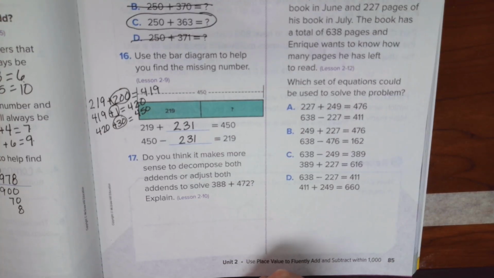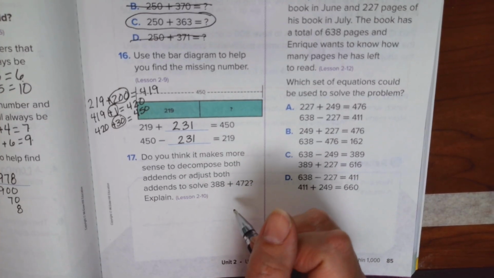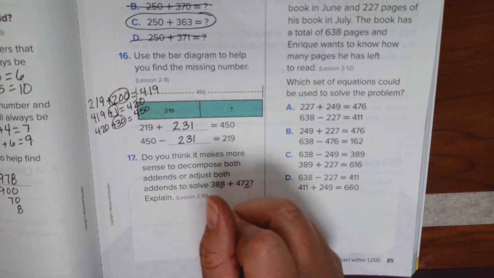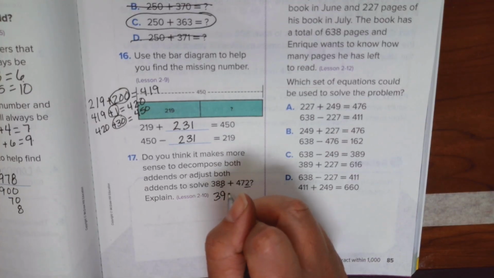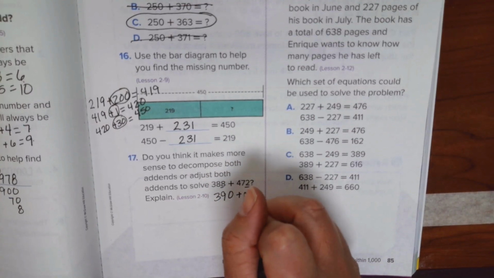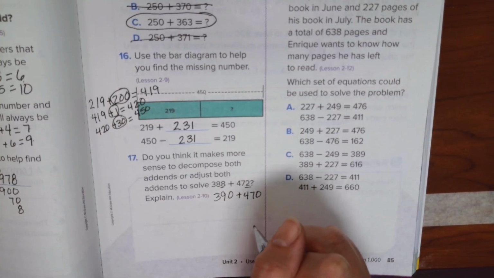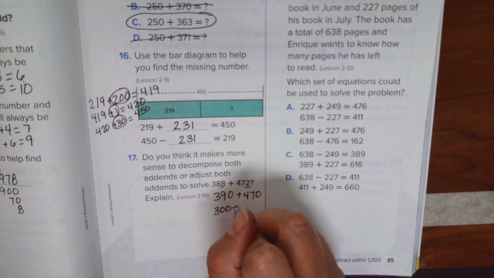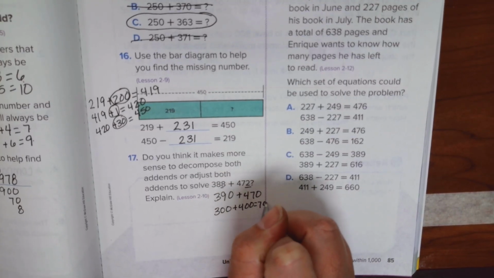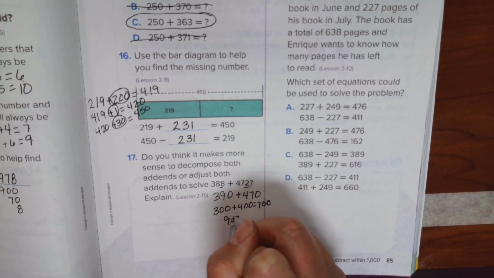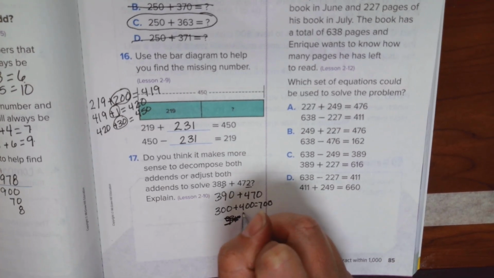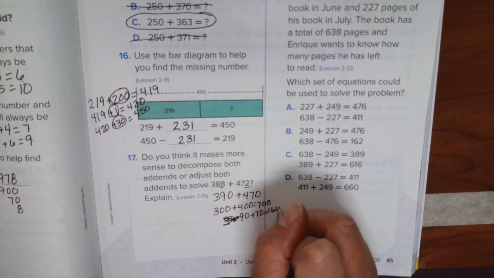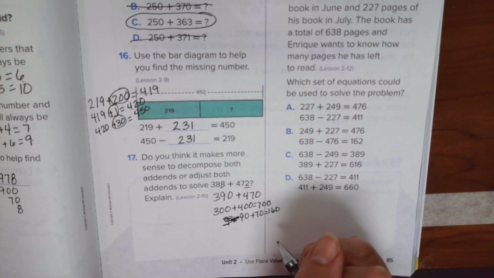Now, here's the thing. When Ms. Haycraft looks at this, if I study this, I automatically see 2 and an 8 makes a 10. So it makes me want to go 390 plus 470. And then if I do that, I can easily decompose and go 300 plus 400 equals 700, 90 plus 90 plus 70 equals 160. And then if I add those two together, I'm going to get 860.